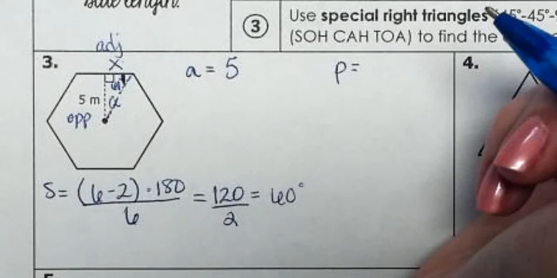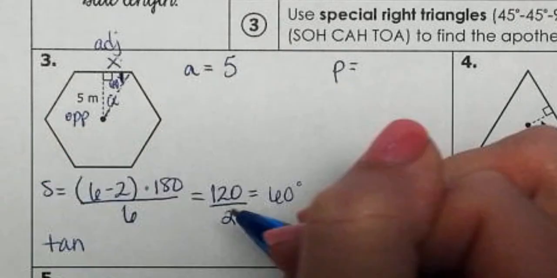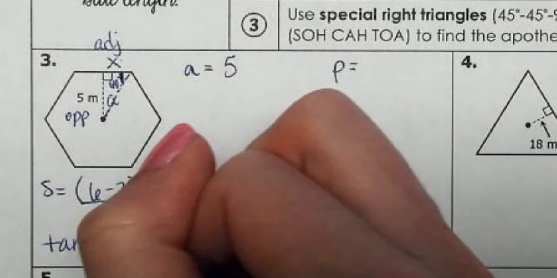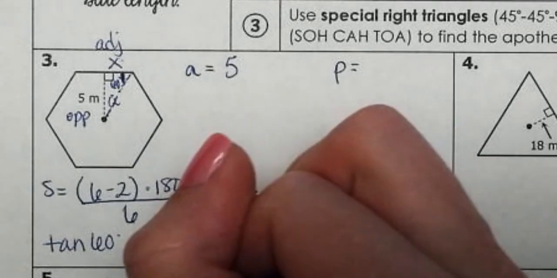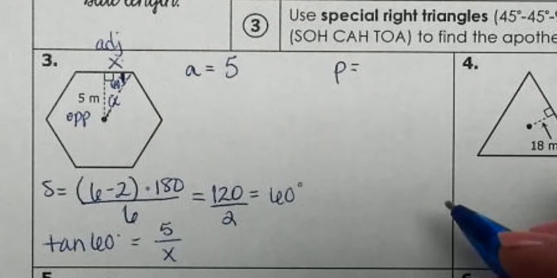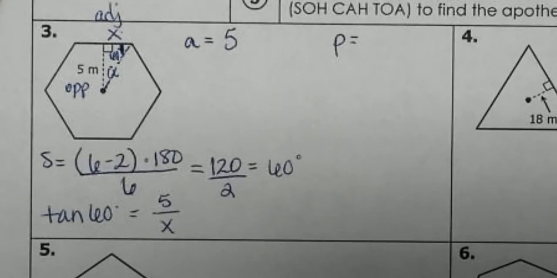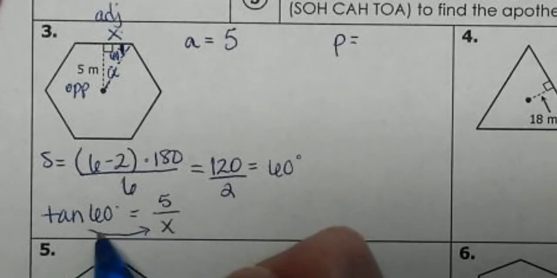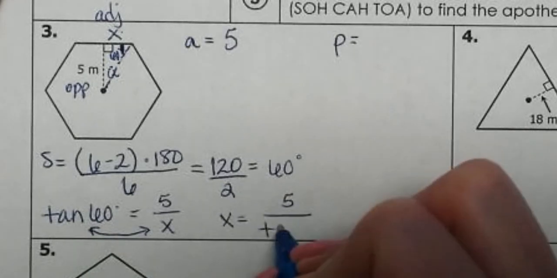So the trig function that uses opposite and adjacent is tangent. My angle is 60 degrees. I'm going to set that equal to the opposite over the adjacent. So 5 divided by x. Okay, I know it's a lot all at once. Just keep paying attention, you'll be alright. Okay, so what you have to do here is remember the shortcut where you can take these and switch them. And you can say x equals 5 divided by tangent of 60.